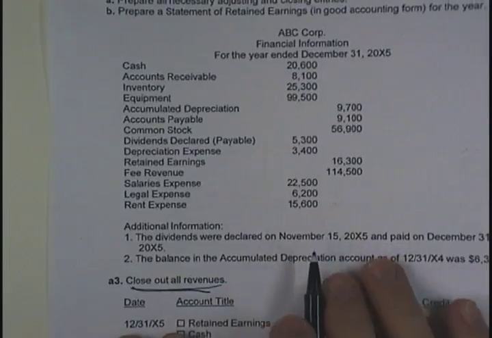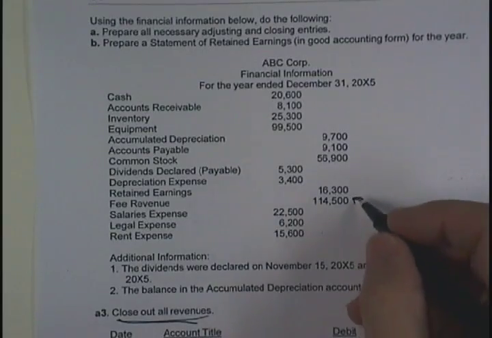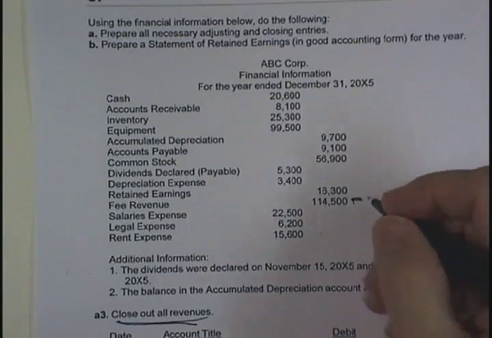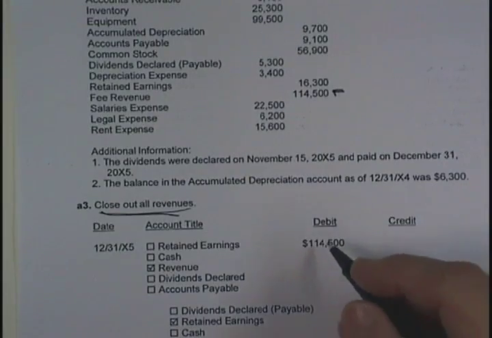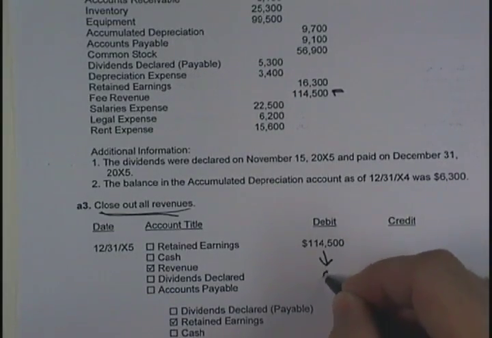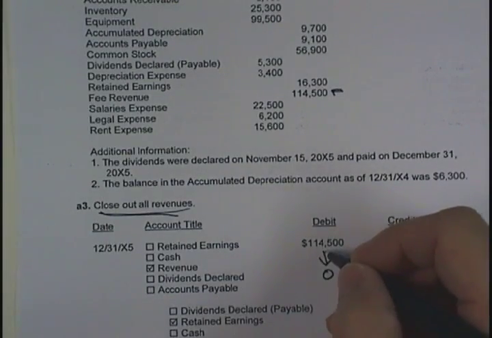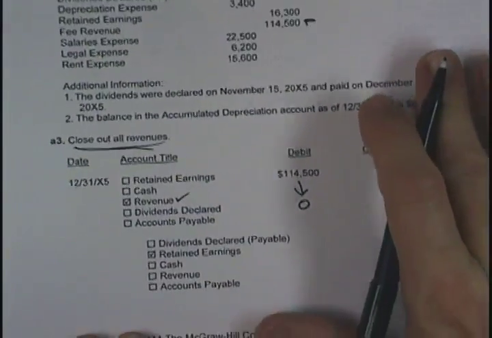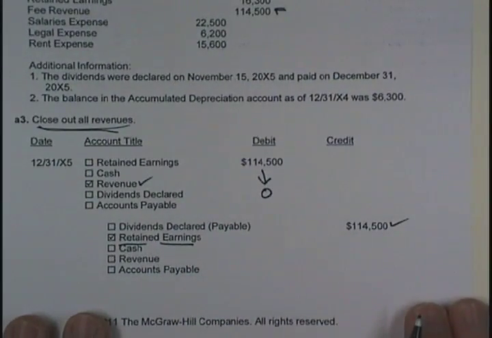On Part A3, we're supposed to close out the revenue accounts. We have fee revenue of $114,500. When revenue is recorded, it is credited. So to close it out, we're going to debit the revenue to close it out to zero. It was credited $114,500 when we recorded the revenue. Now we're going to close it out with a debit to the revenue account, and then we want that to move over into our equity, which is in the retained earnings account, by crediting retained earnings with the $114,500.